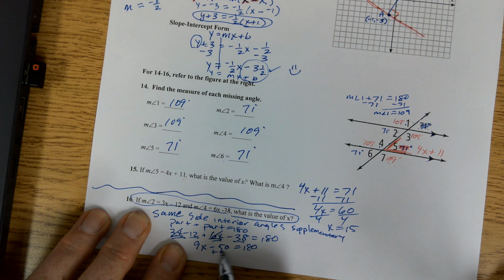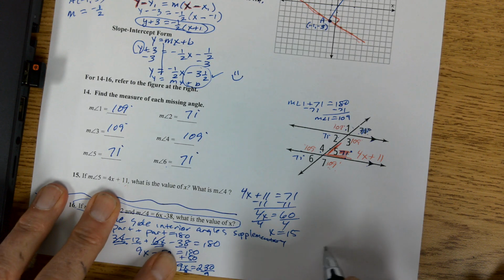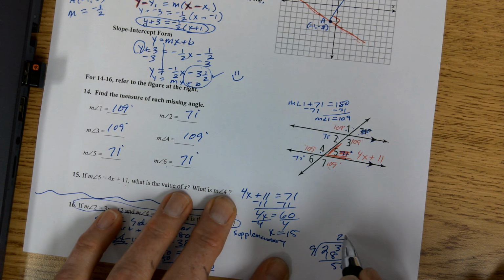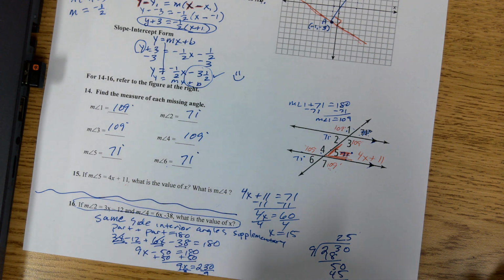Now we're doing opposite sides, opposite operation. So 9x equals 230. And then opposite sides, opposite operations, divide by 9. So 230 divided by 9, that's 25 and 5 ninths. Good enough.